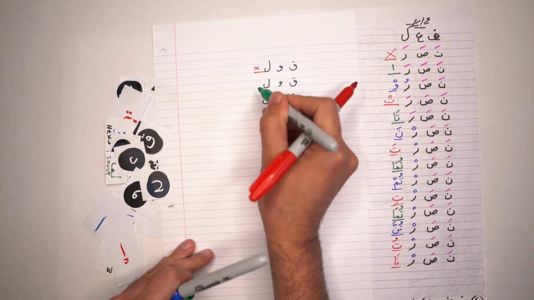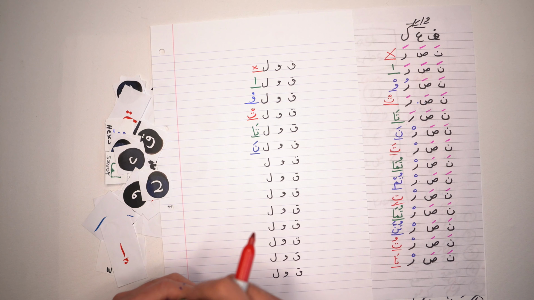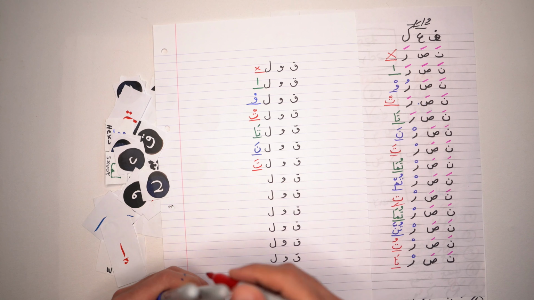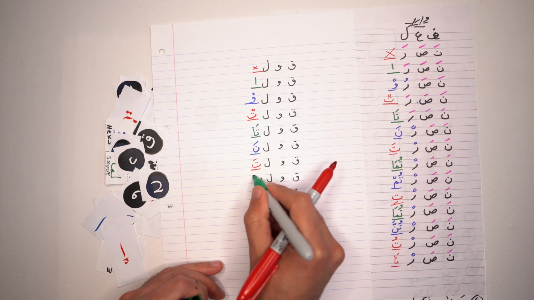So you've got green, qawala, and then you've got blue, qawalu, and then you've got ta with a sukun, and then ta, and you've got a noon over here. I always have to get ink over my fingers. Put a line there, make it look a bit nice and orderly. You've got ta, then you've got tuma.